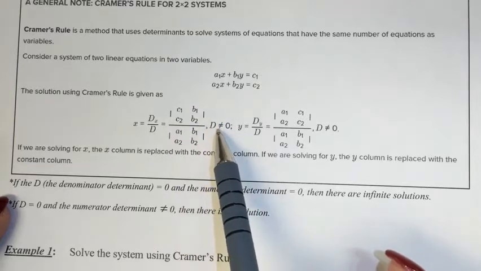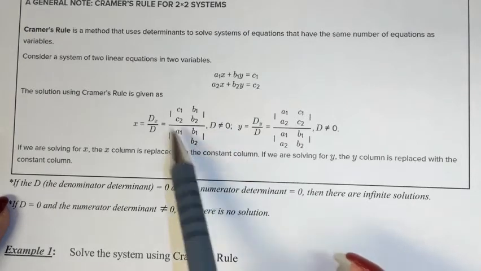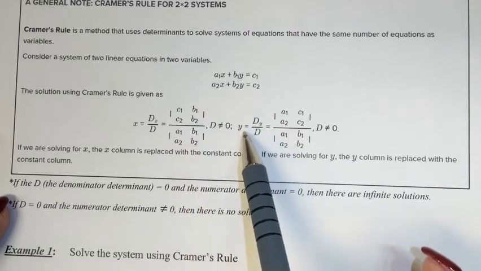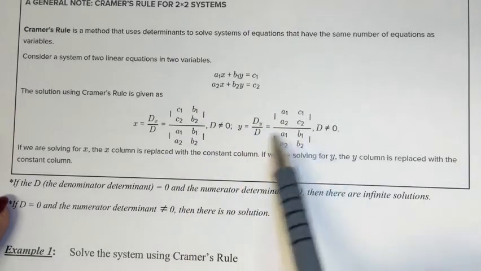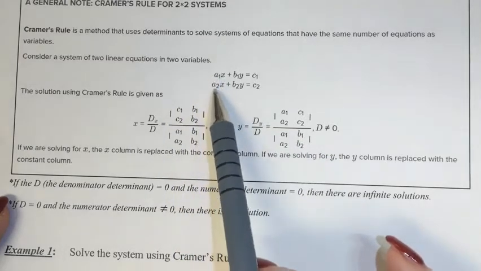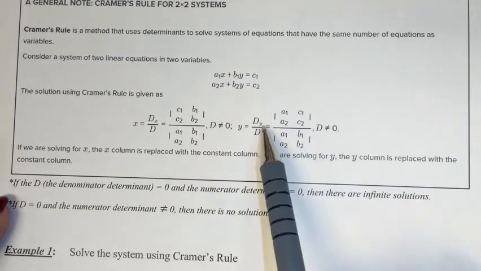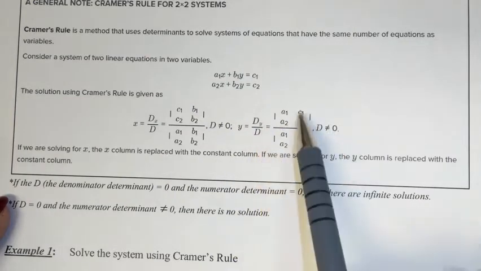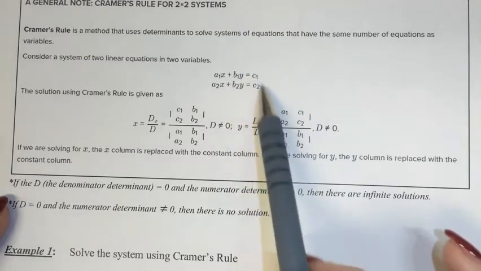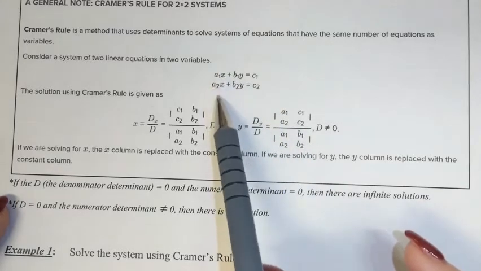Now, this only works if the determinant is not equal to 0. So we have to make sure that the determinant of a sub 1, b sub 1, a sub 2, b sub 2 doesn't equal 0. To solve for y, we use the same thing on the bottom, just a sub 1, b sub 1, a sub 2, b sub 2. But on the top, we replace the column that has the coefficients of y with the constants column. So we just do that. And again, this is going to work as long as that determinant doesn't equal 0.